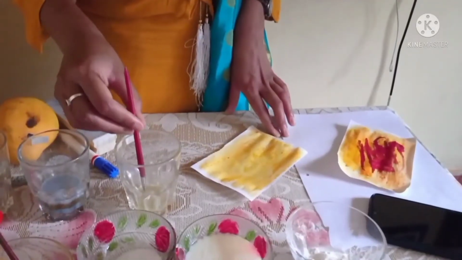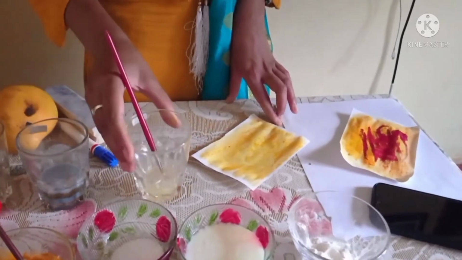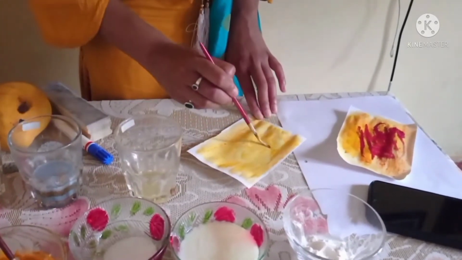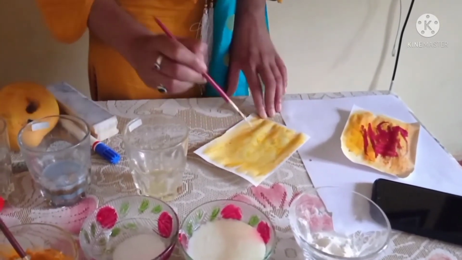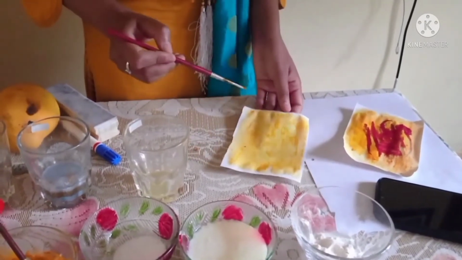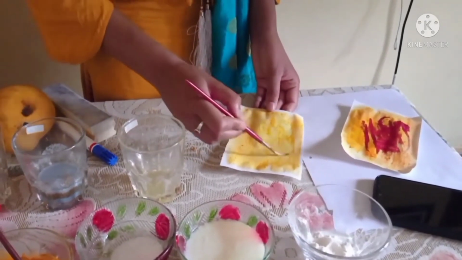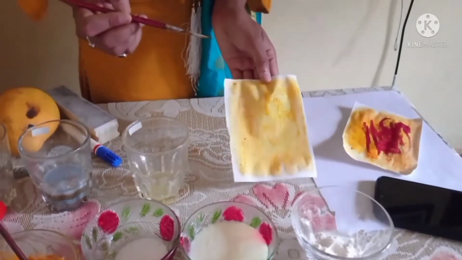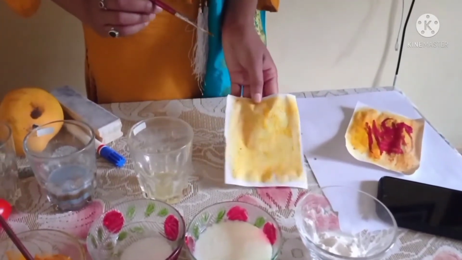We will check for the lemon juice, which is an acid. If I apply it on turmeric paper, which I have prepared, it will not affect it. It will remain the same. The color of the turmeric remains unchanged.